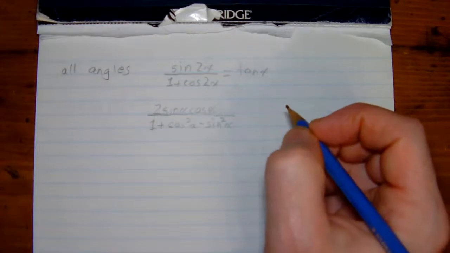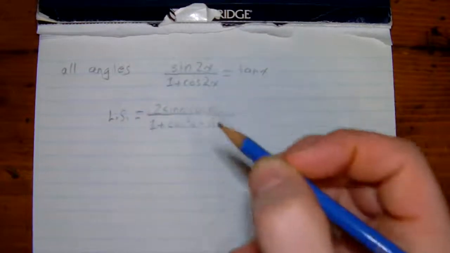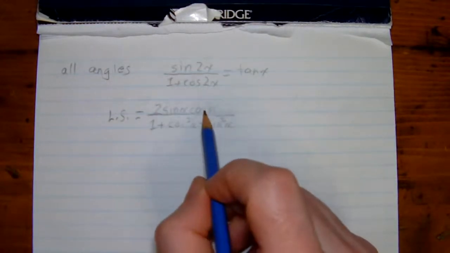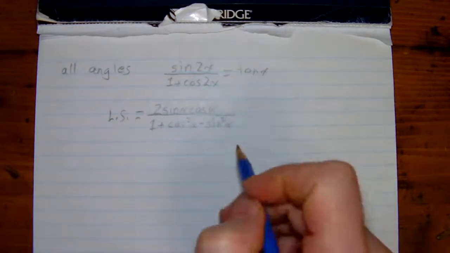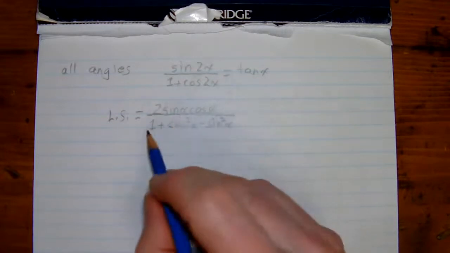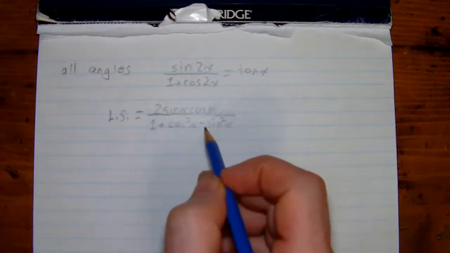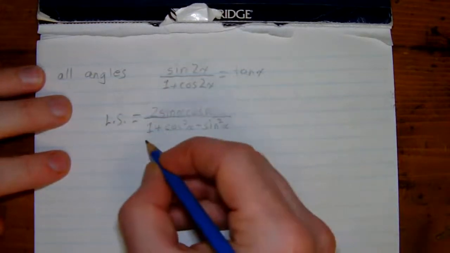So at this point, I'm looking at this, this is my left side, and I want to make the 2 go away and the cosine go away from the top and get cosine in the bottom. Well, if I want cosine in the bottom, this sine and this 1 need to go away. And so I look, I've got 1, I've got minus sine squared x, and I look over at my trig toolbox and I go, oh, 1 minus sine squared x, that is the Pythagorean identity for cos squared x.